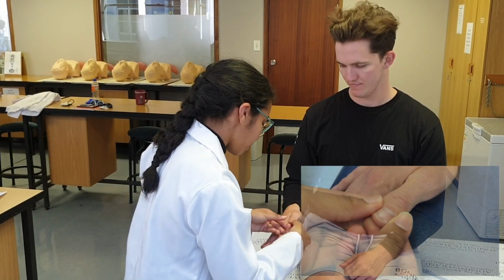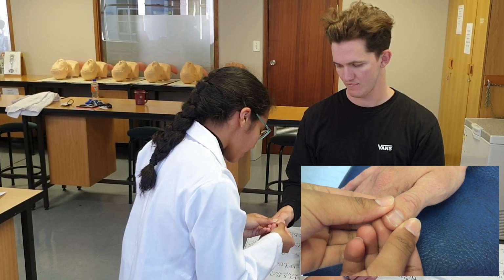Another method that we can use to test for clubbing is to rock the patient's nail beds. The sign for clubbing will be a clearly rocking nail bed. So as you can see, the patient's nail is nice and firm, and therefore it can be concluded that the patient does not present with clubbing.